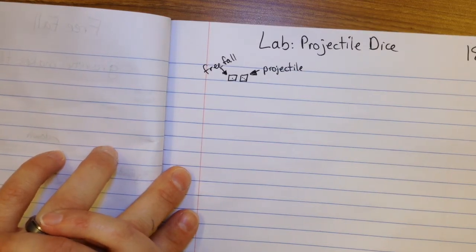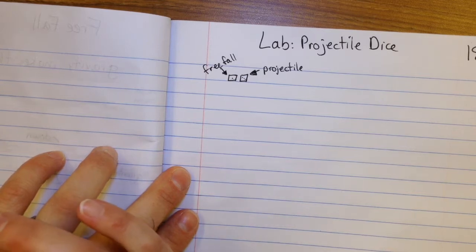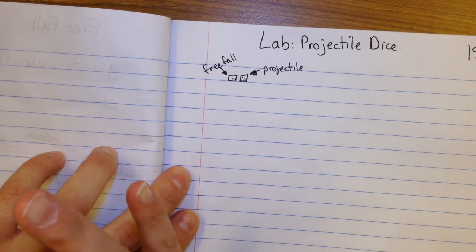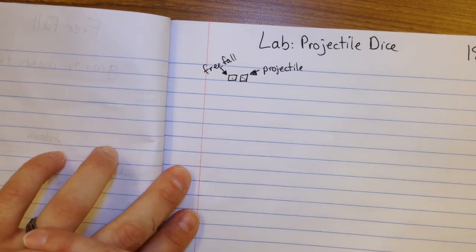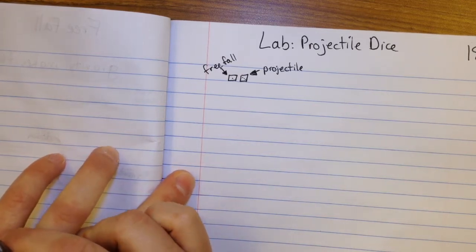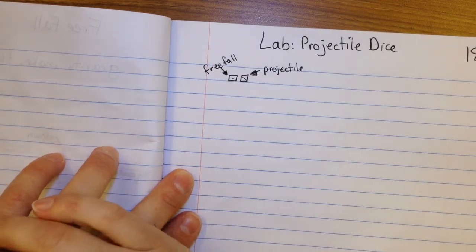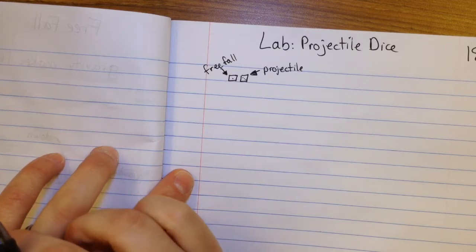Now, we have air in this classroom, but the fortunate thing is air resistance usually doesn't make a noticeable difference until you're at really high speeds. So this is all relatively low speed motion, so it's pretty darn close to free fall. Projectiles. What's a projectile? When something is thrown or shot.